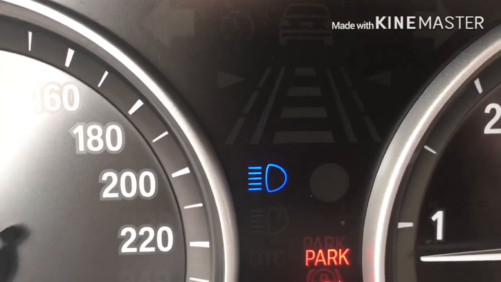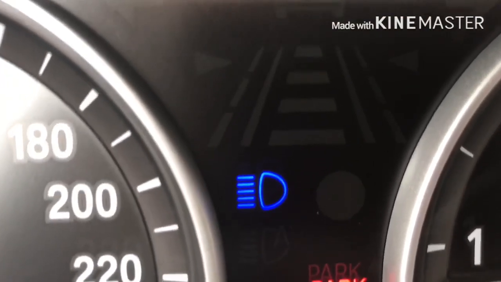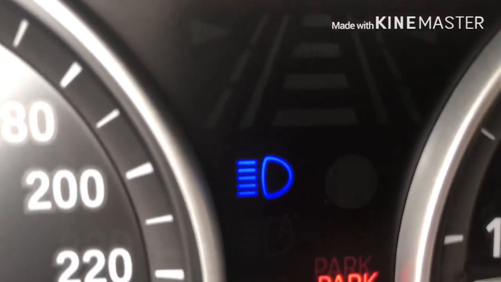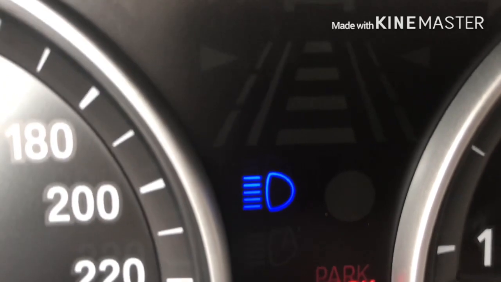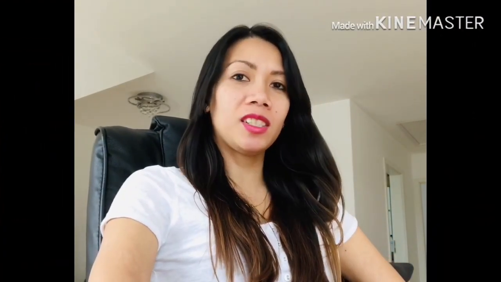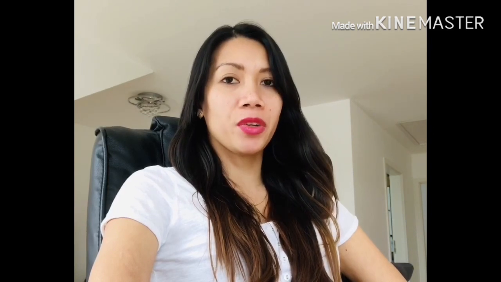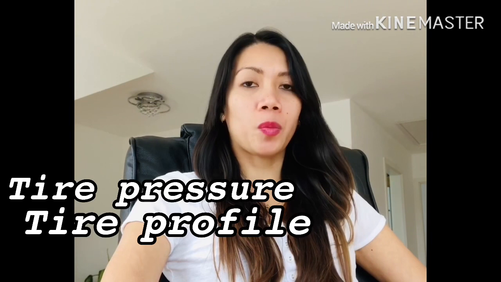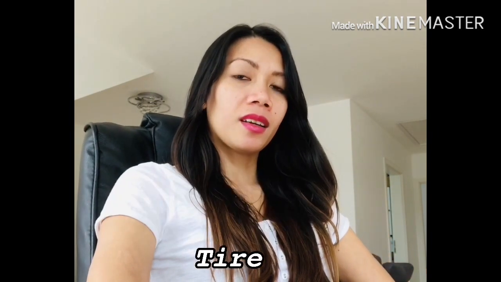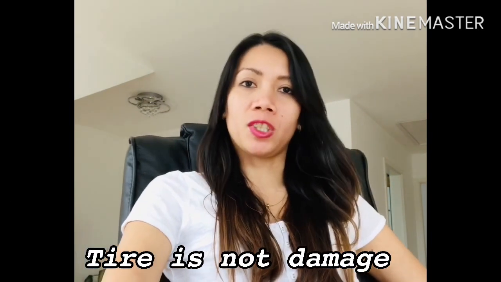This is the high beam headlight, a blue symbol. You can use it outside cities and in rural areas as long as there are no other vehicles around. The next possible question is, what are you going to consider in the tires of your car? First is the tire pressure, next is the tire profile, and that the tire is not damaged.